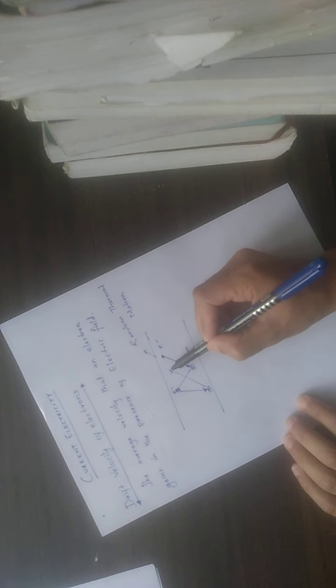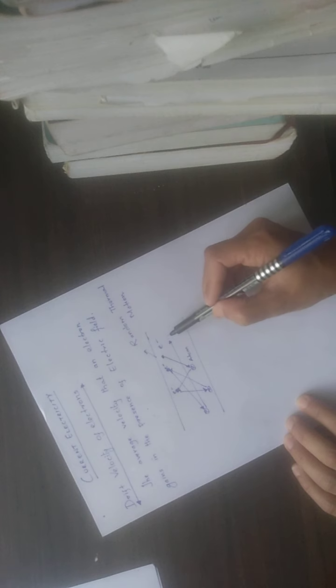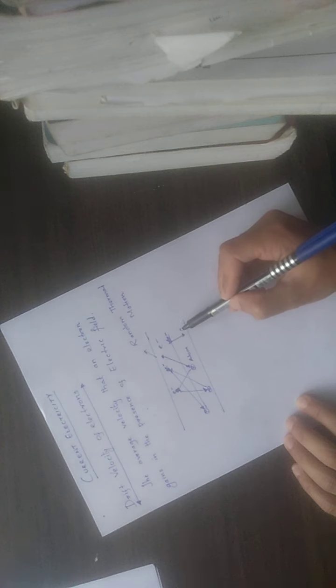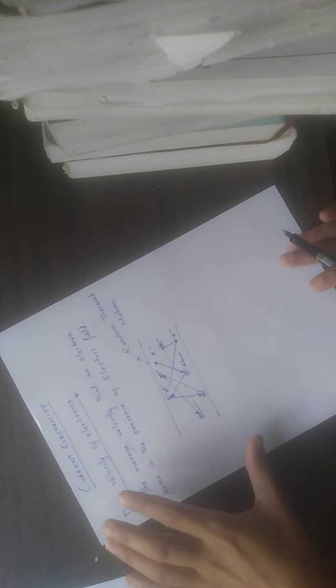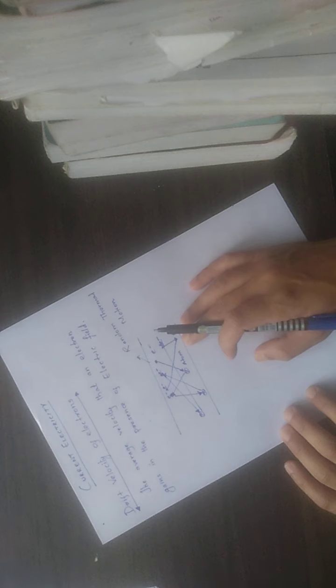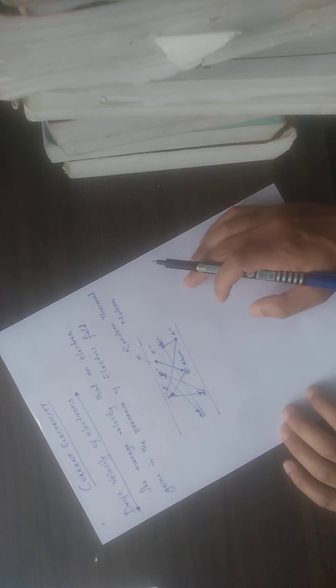Again it collides with some atom and goes like this, and again and again. So this motion is random. We call it random thermal motion. So without the presence of electric field, an electron will have a random thermal motion.